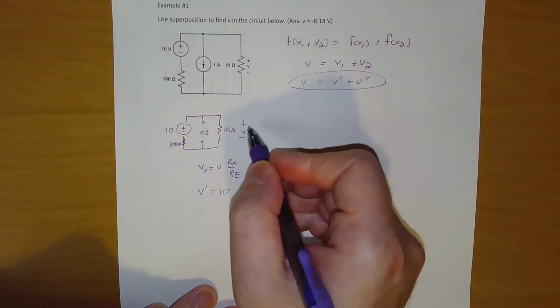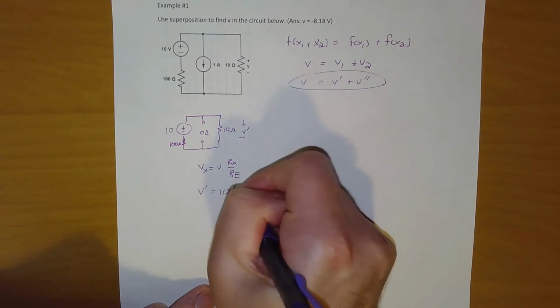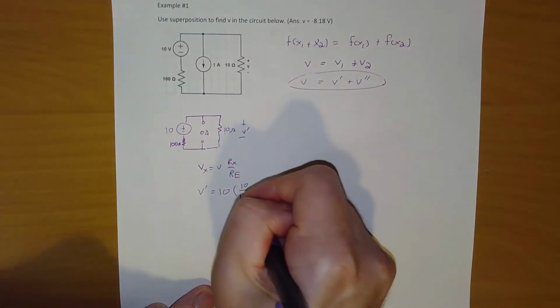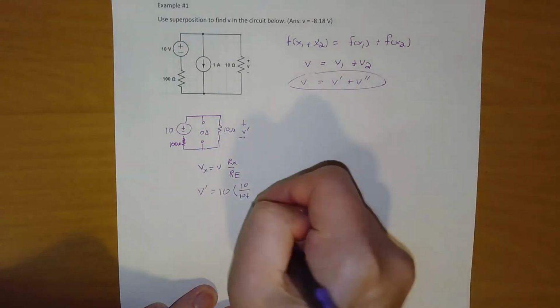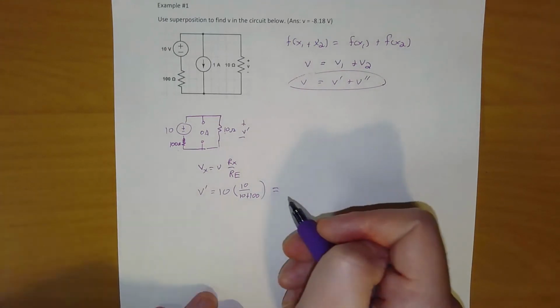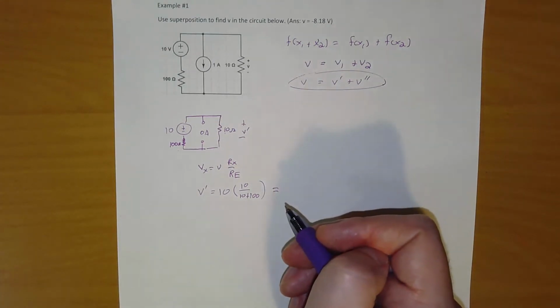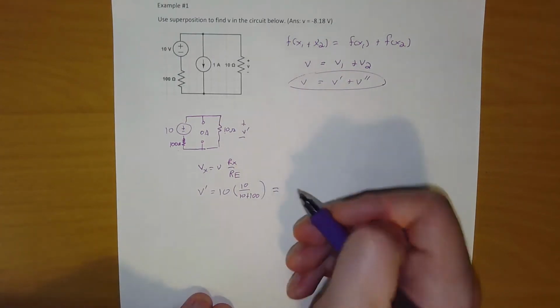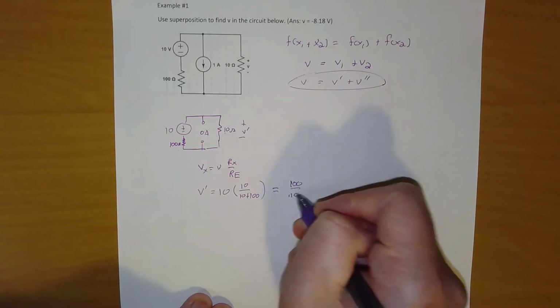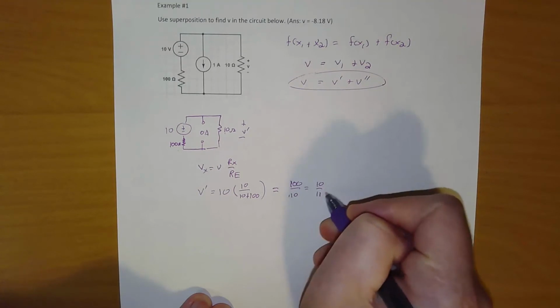The voltage that we care about is across a 10 ohm resistor, and our total is 10 plus 100 since they're in series. You solve this and you will find that you get 100 over 110, or 10 over 11 volts.